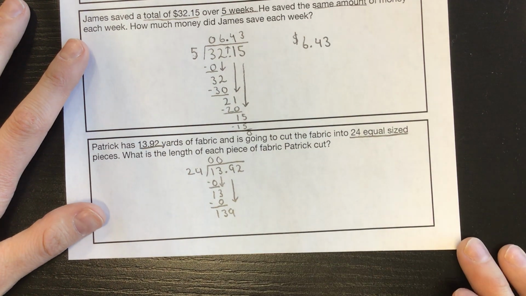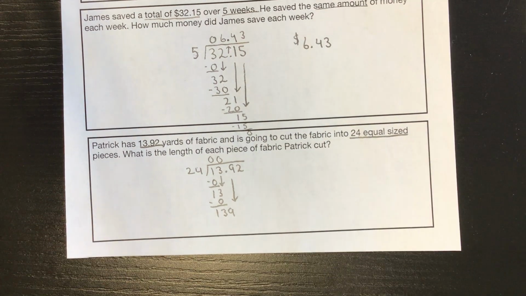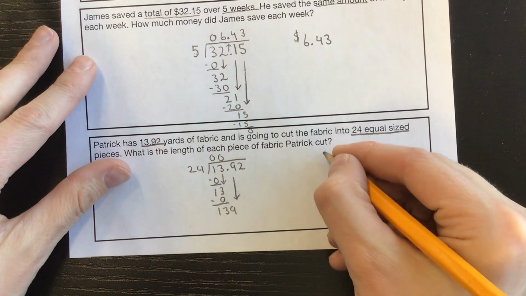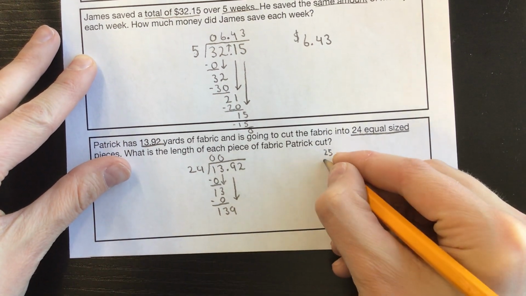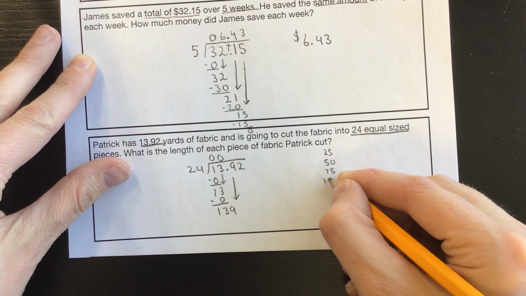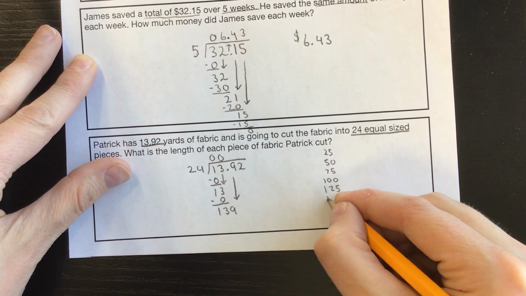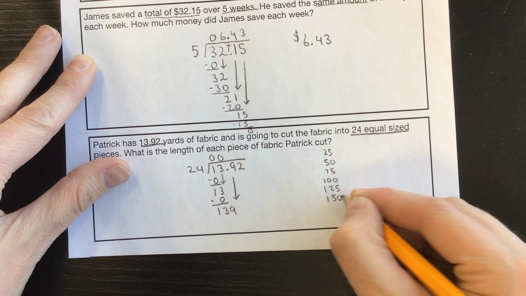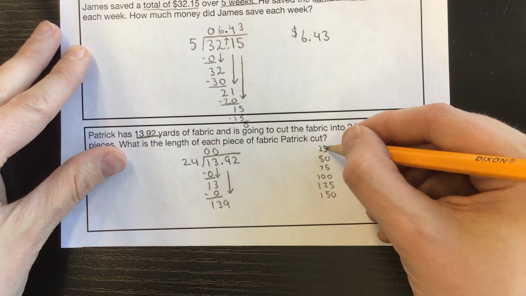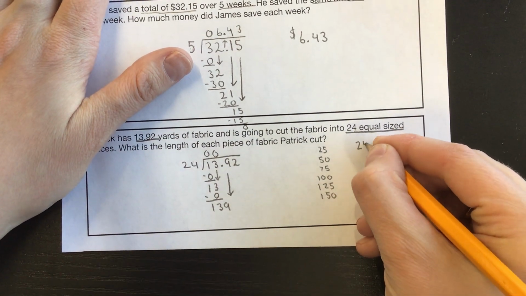24 goes into 139. I'm not exactly sure, but 24 is pretty close to 25, so I could think about this as quarters. 25, 50, let's write this down. 25, 50, 75, 100, 125, and then the next would be 150. Okay, so that would be too many times. So I'm going to estimate that it goes in 1, 2, 3, 4, 5 times. So let's try out 24 times 5 and see what it is.